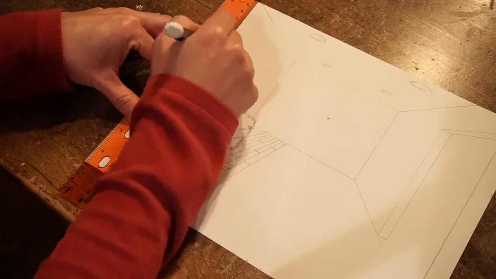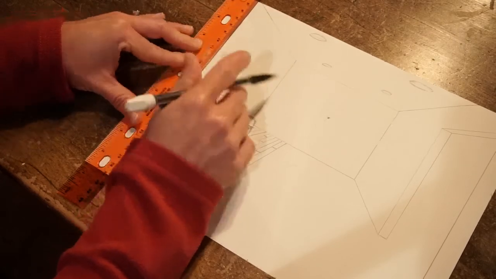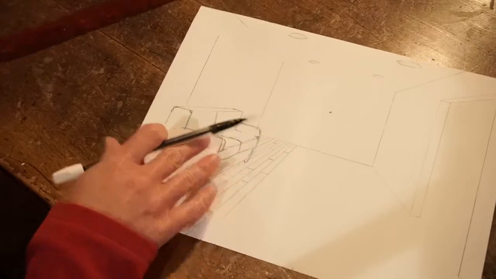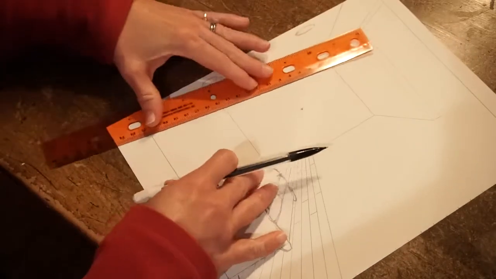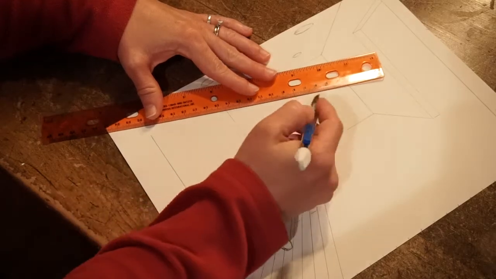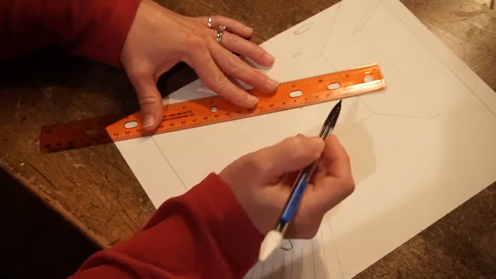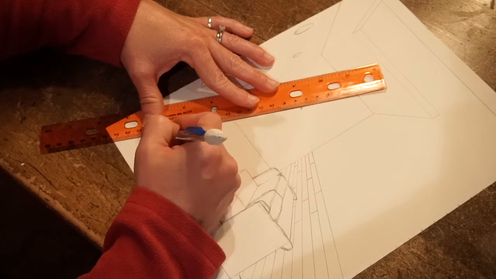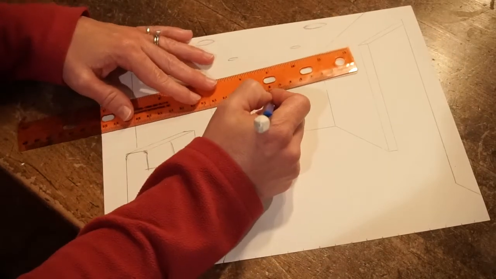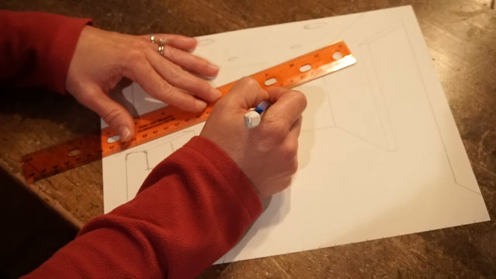And since I'm going to have my window kind of high, and maybe it'll come pretty close to the top of the couch, I'm starting out with that vertical line. And now I'm going to figure out how wide I want my window to be by attaching it to the vanishing point.